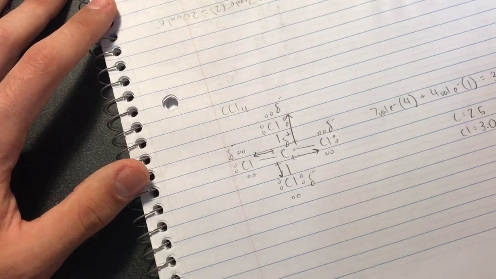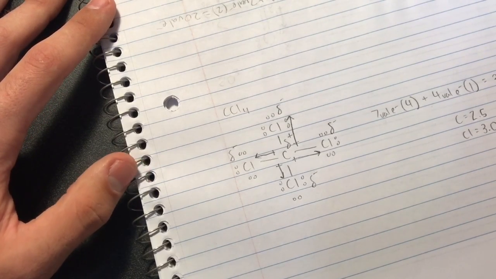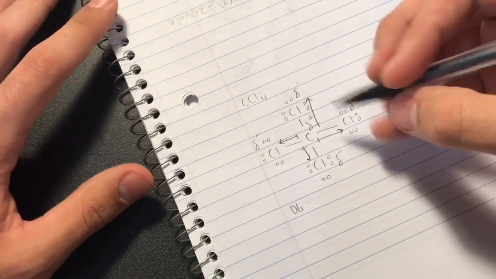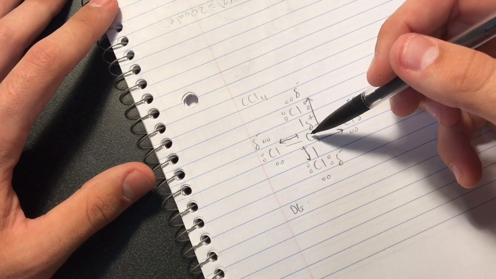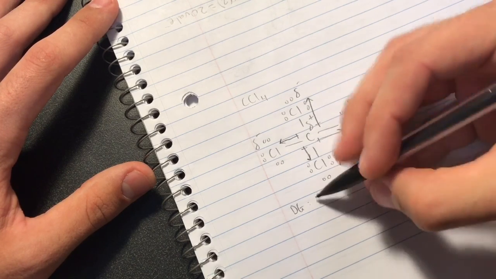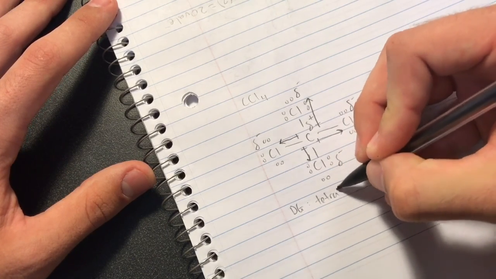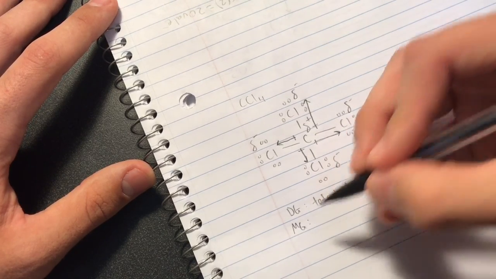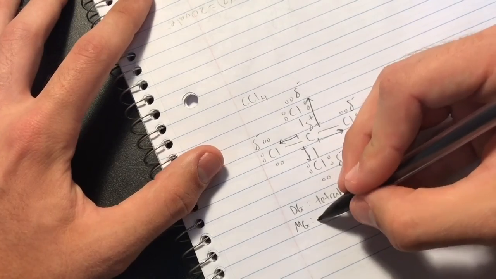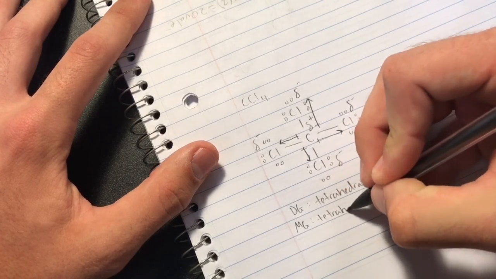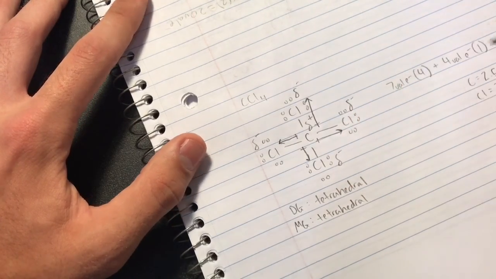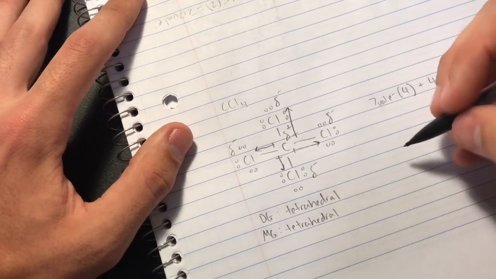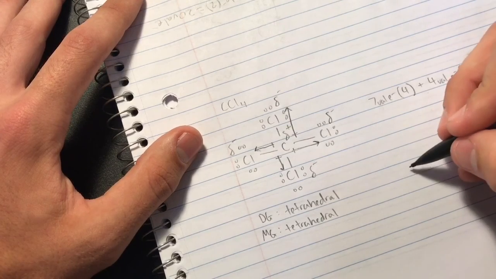Next, let's find the domain and molecular geometry. So domain geometry is going to be tetrahedral because there's 4 domains around the central carbon atom. And the molecular geometry is also going to be tetrahedral because none of these domains are actually lone pairs. So if you drew this in a 3D space, it should look something like this.